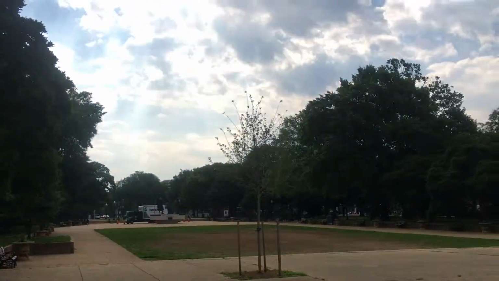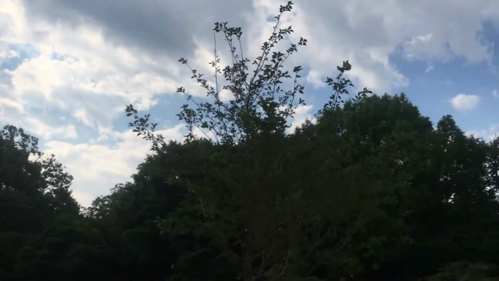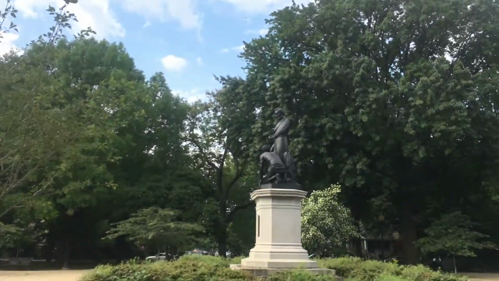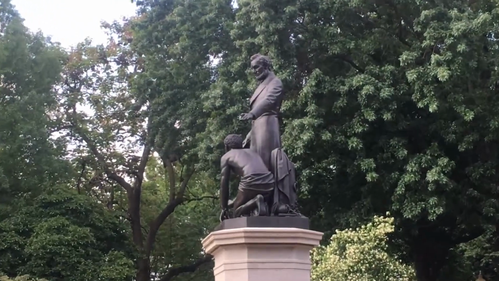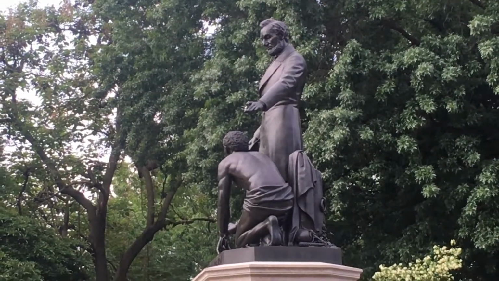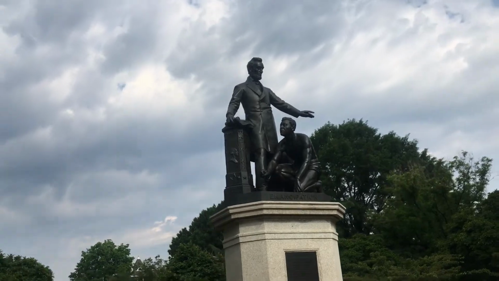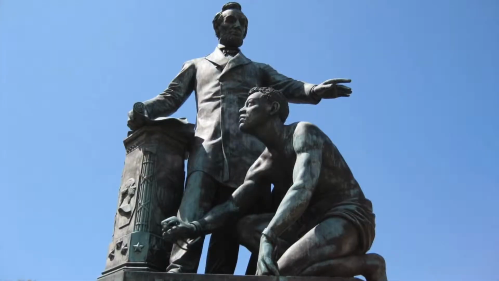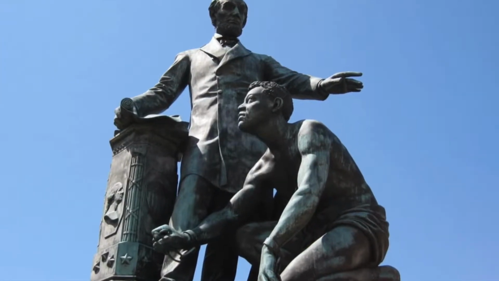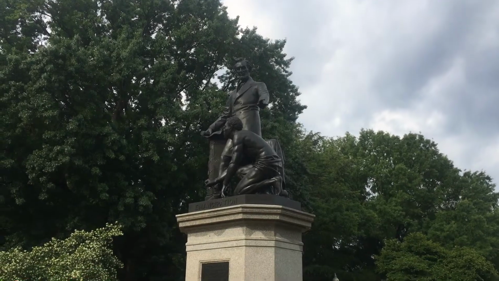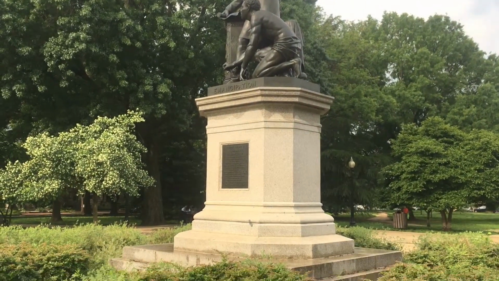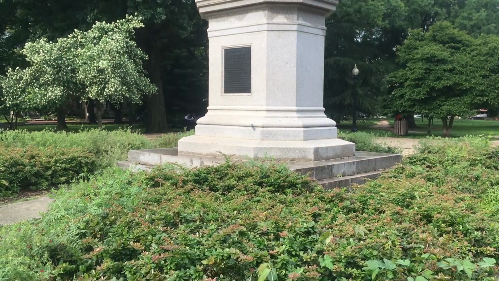Some claim that despite the memorial's supposedly emancipatory message, it actually reinforces racist ideas. To them, the juxtaposition of the two figures shows a troubling narrative. Rather than having the two figures on equal footing, Lincoln is standing above a kneeling African American, handing him freedom. Detractors believe that this contributes to a white savior narrative, which devalues the work and struggle of African Americans to free themselves from slavery. Indeed, the memorial was overseen by an all-white committee and sculpted by a white man.